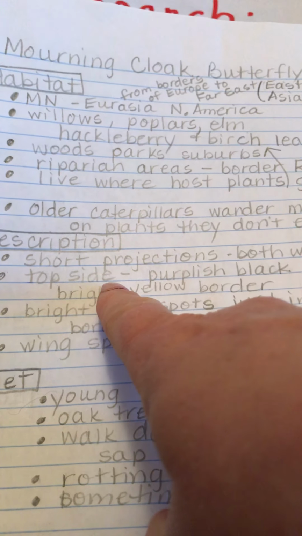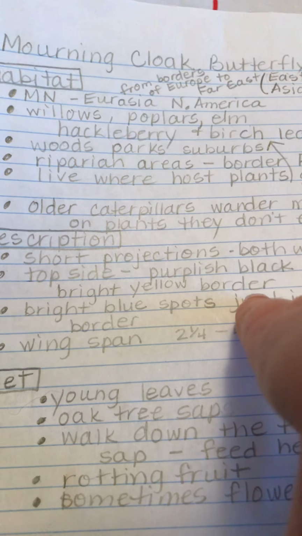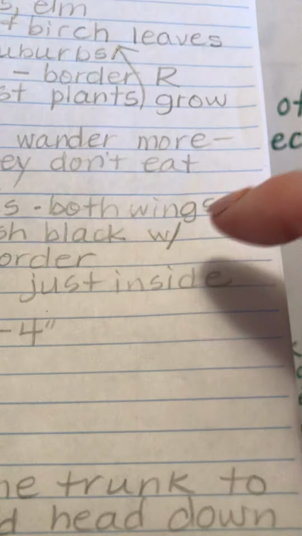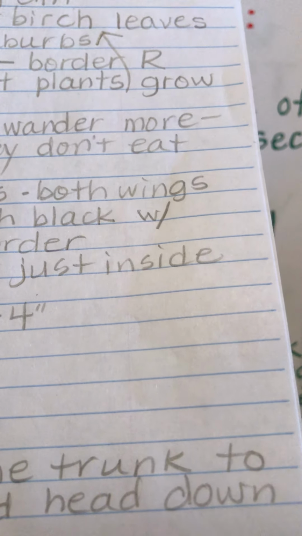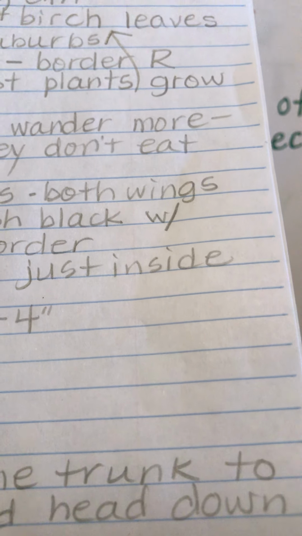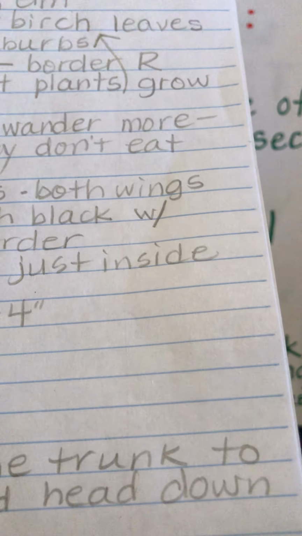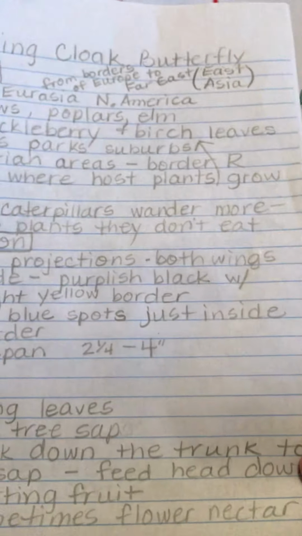Top side, purplish black with bright yellow border. Do you know this little abbreviation for with? Doctors use that. I learned it from my sister who's a nurse. W with a line means with. So you can write that instead of writing out the word with if you want to.